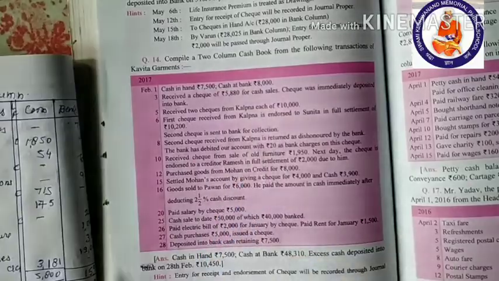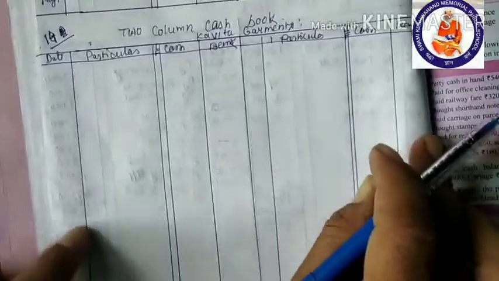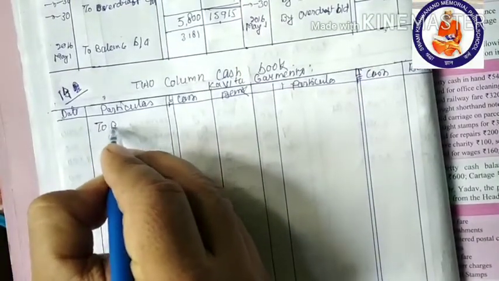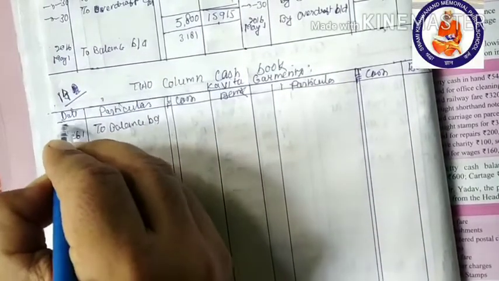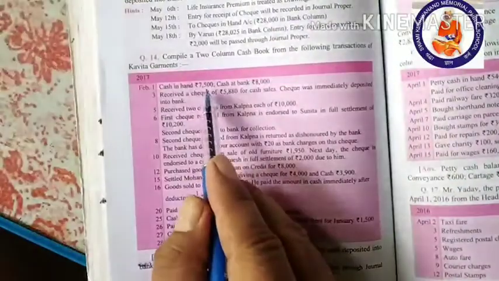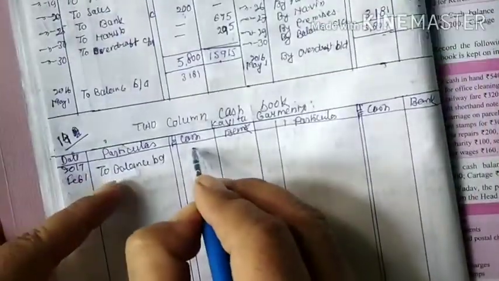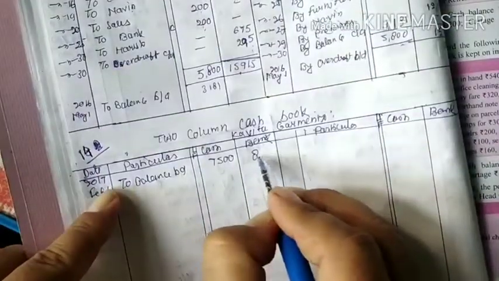As I told you, it will be entered on the debit side. This is the debit side. So here we shall write, to balance brought down on February 1st 2017, and what was the balance here? 7,500 and 8,000. So 7,500, and 8,000 is the bank balance.